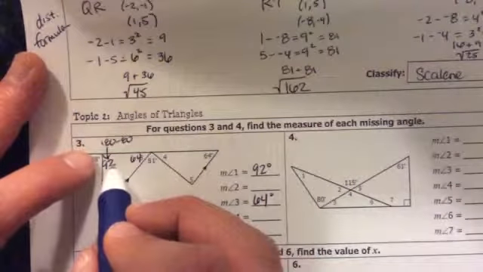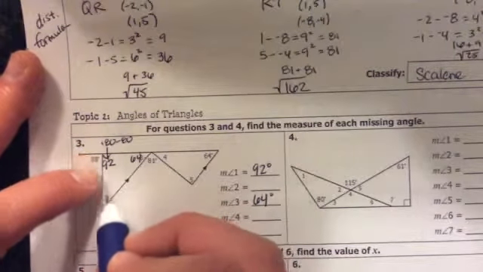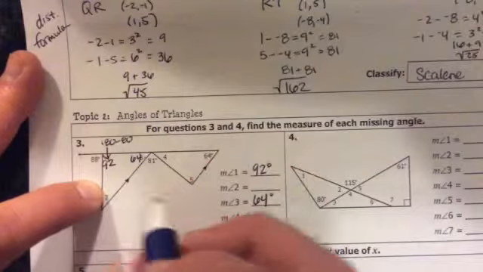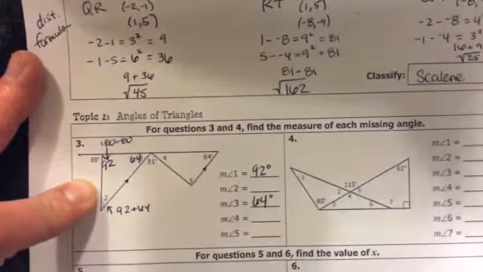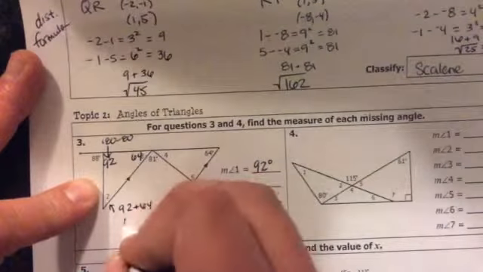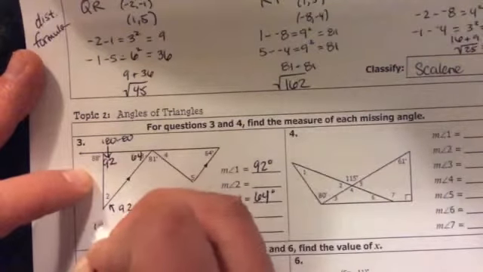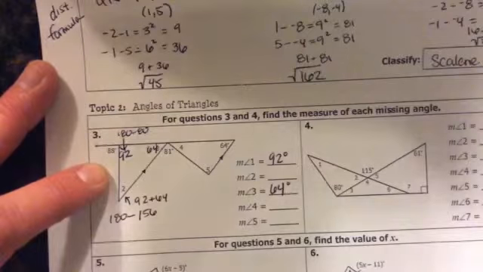Well, now what I can use is the fact that I have 92 and 64 inside of a triangle, with my third angle being 2. So to get this one, I'm going to go 92 plus 64. It's going to be 156. And then I'm going to take 180 minus 156.